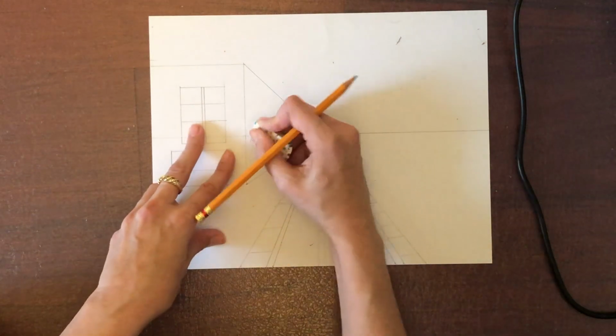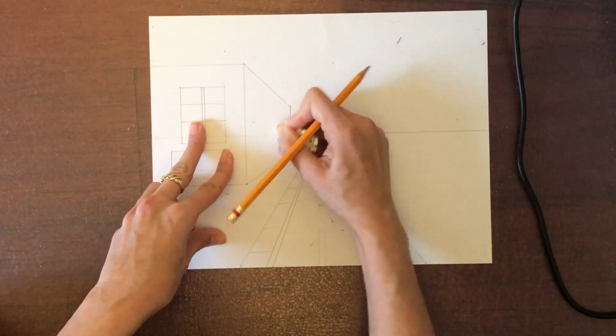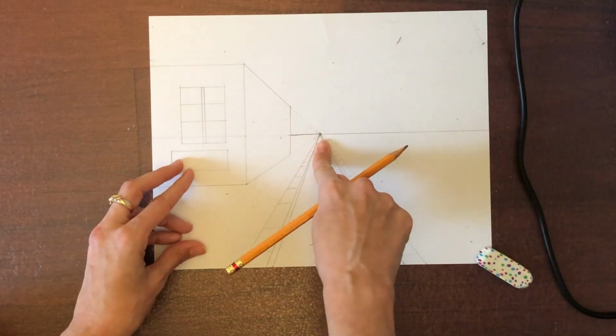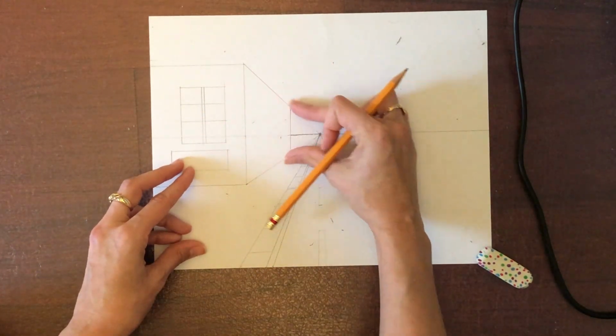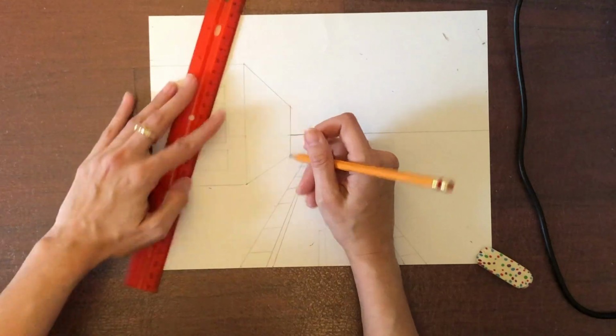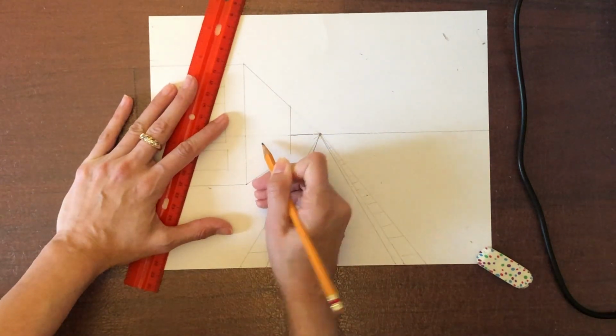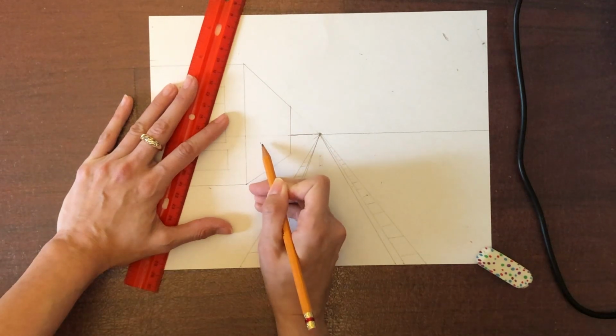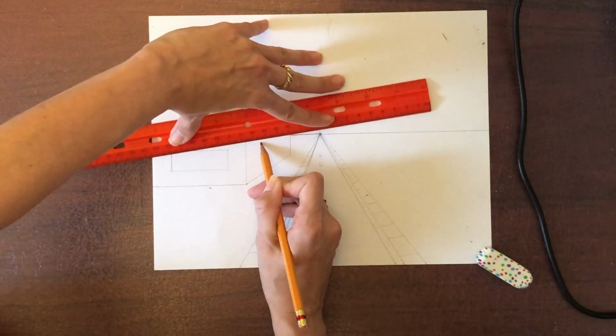Now if I wanna make a window or a door on this side of the building, we have to keep it going toward the perspective, the vanishing point, because this side of the wall is in perspective. I'm gonna choose a spot where I want the top of the door to be. Okay, that mark is where I want the top to be. I'm going to connect that to the vanishing point.